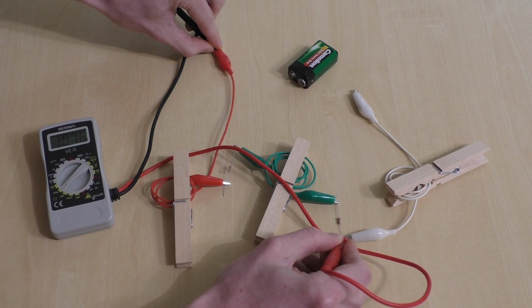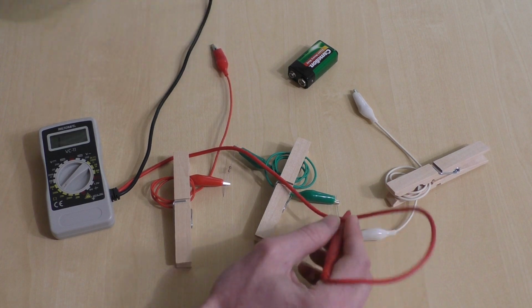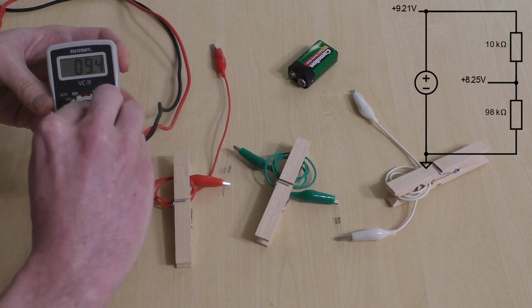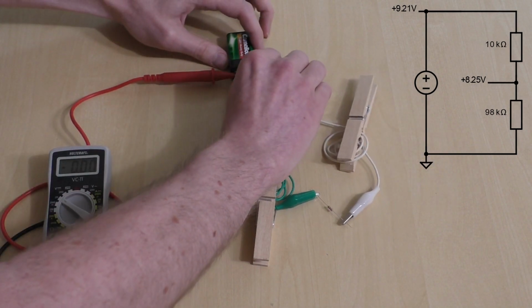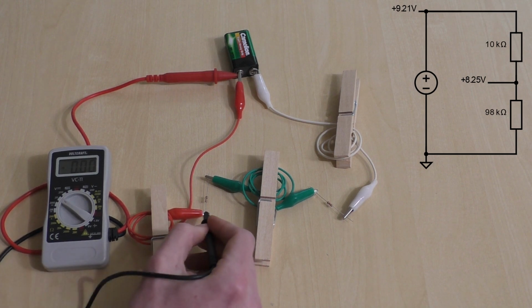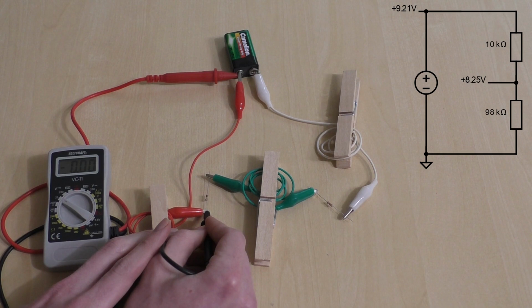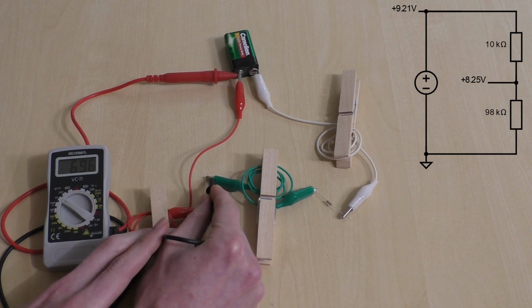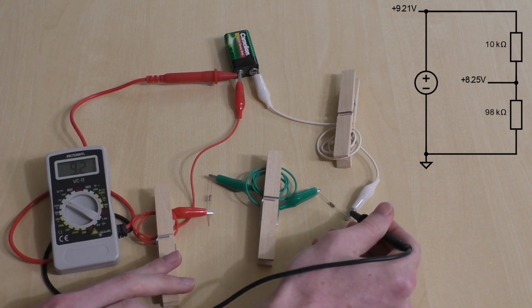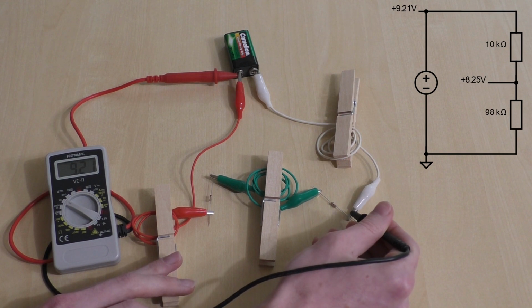A voltage divider is nothing else than a couple of resistors in series between a supply voltage and ground. Remember, voltage is the difference in electric potential between 2 points, and ground is the reference point towards which all voltage measurements in a circuit are taken. A circuit like this splits up the supply voltage into smaller chunks, just like the overall resistance is split up into the individual resistors. In this case, the 9.21 volt are split up into 8.25 volt across the 98 kilo-ohm resistor and 0.96 volt across the 10 kilo-ohm resistor.